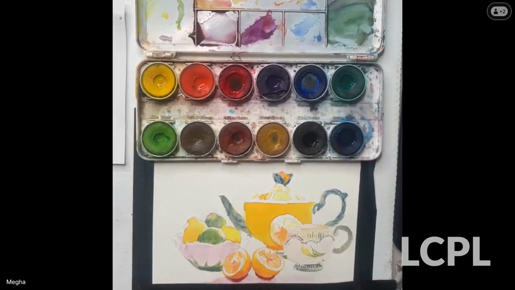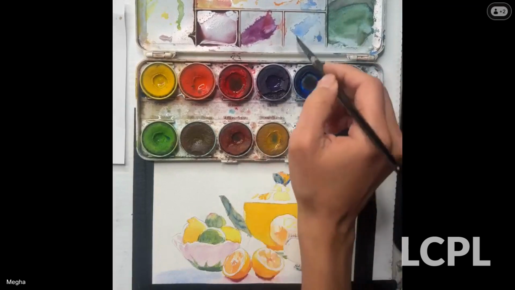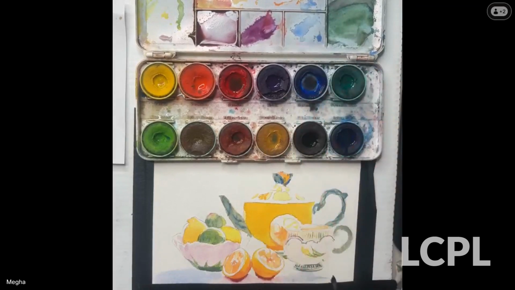You see that how it went? Take some of that blue. Some of that green here, some of more warmth here, and just let everything flow.